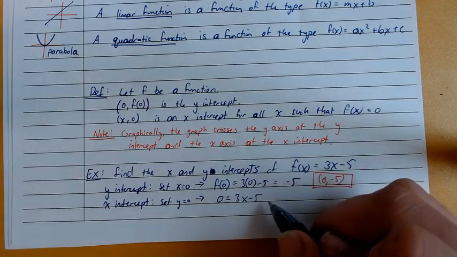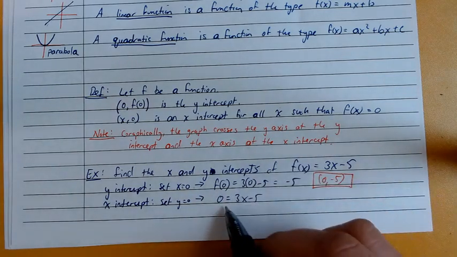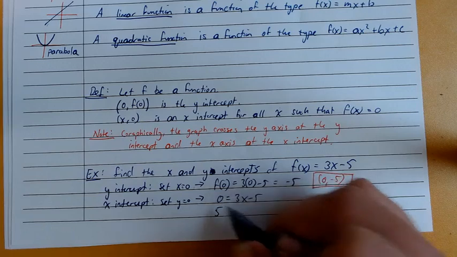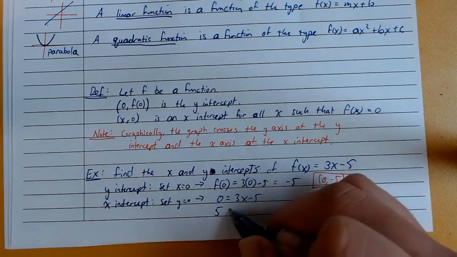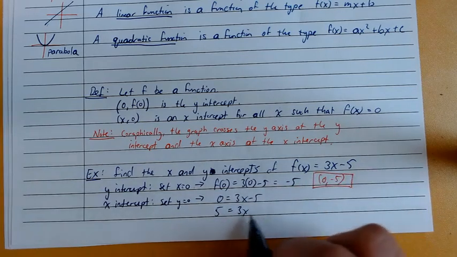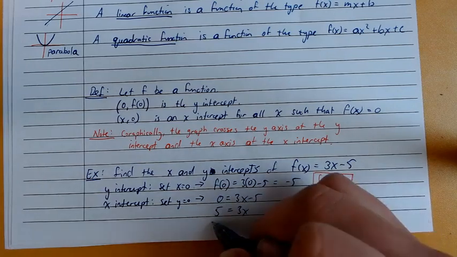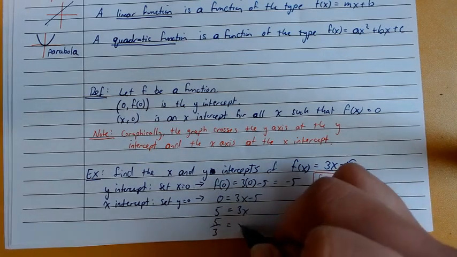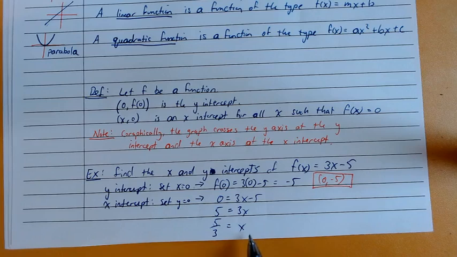And now this can be solved. When you go and add 5 to both sides, that makes that a positive 5, and that makes that negative 5 go away. And then let me divide both sides by 3. So we get 5 over 3 equals x. And that's it. That's the only solution to this equation. There's only one x value which makes this thing equal to 0.